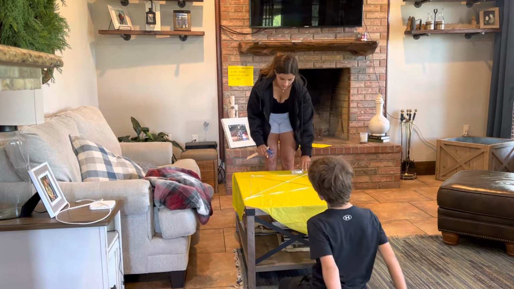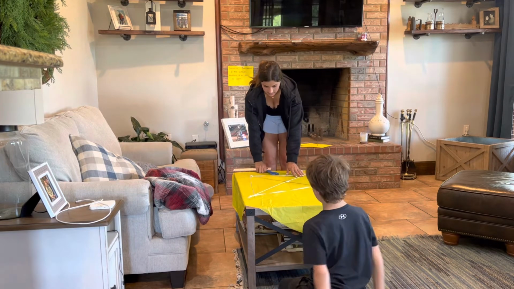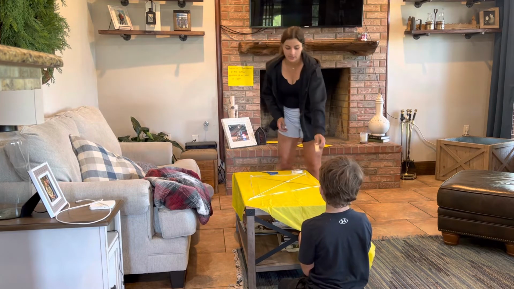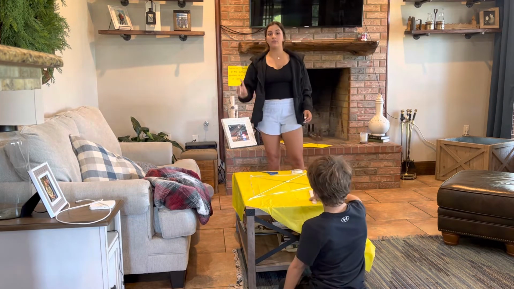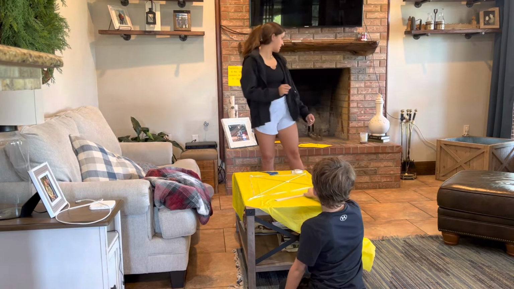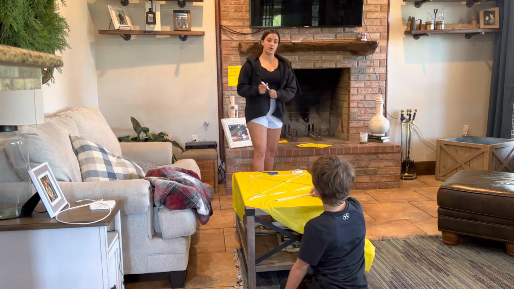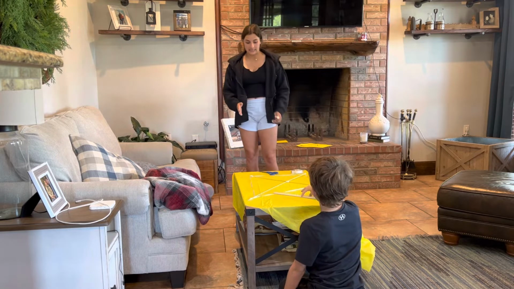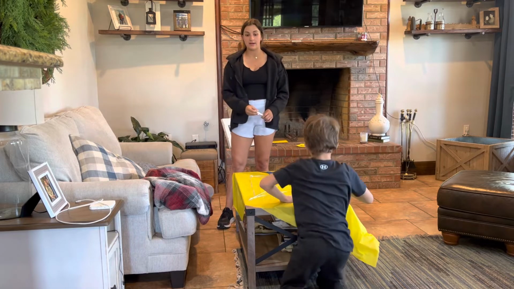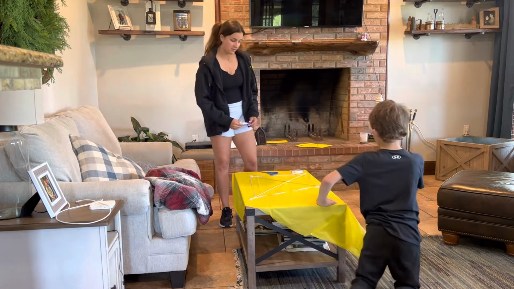So now that we have our base laid out, Sawyer is going to measure 2 inches out from each point, the 4 main points, and he's going to mark with his marker. He's going to put a dot where it is, and then he will cut from dot to dot, and that'll help him keep a guideline on where he needs to cut.